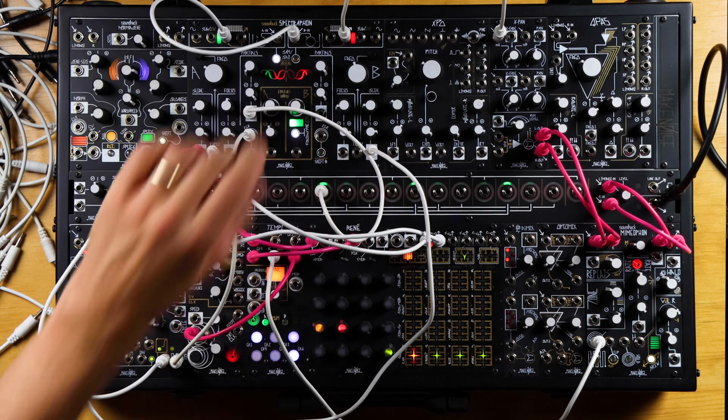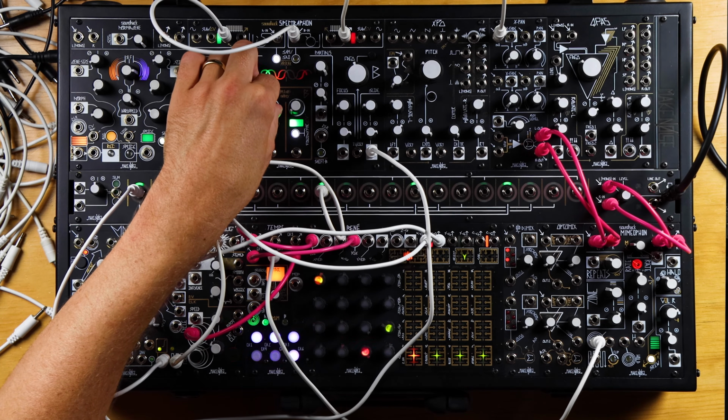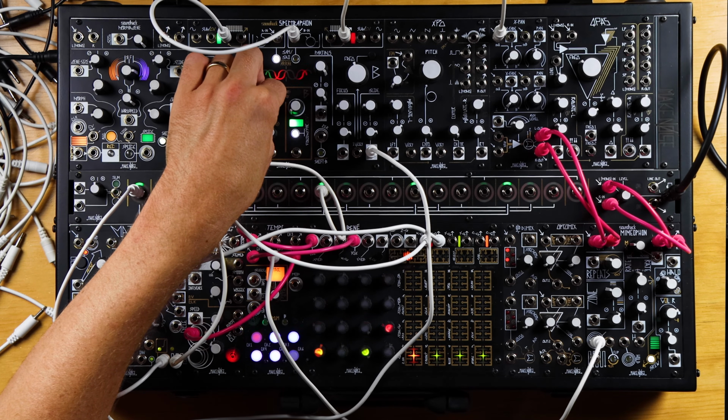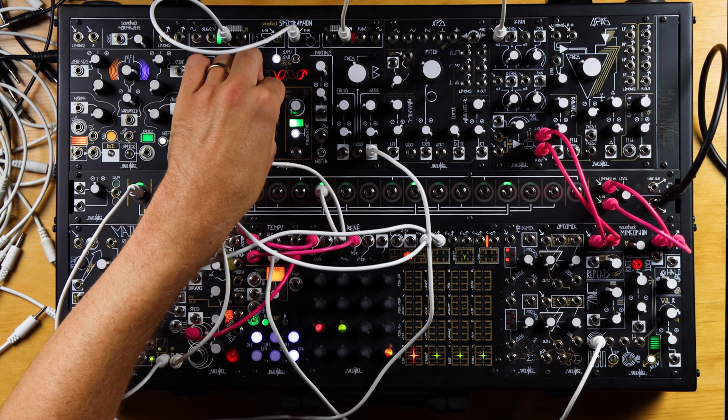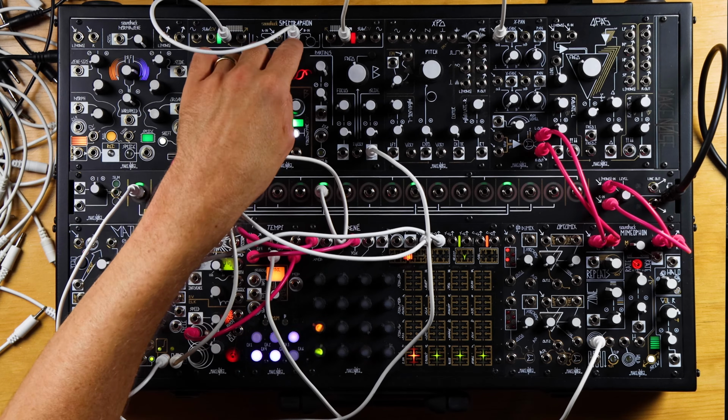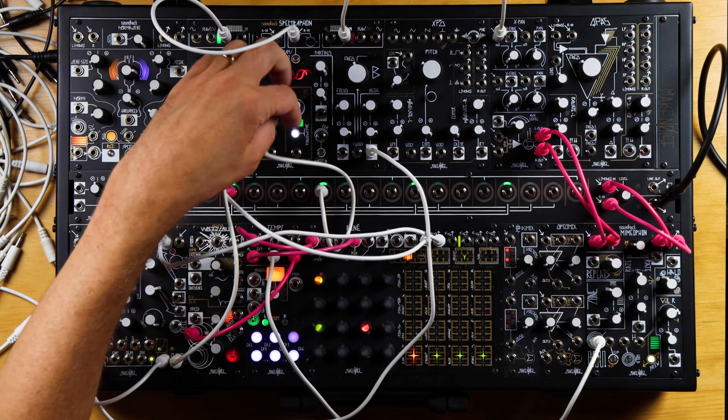Now let's note we can adjust several different nodes of timbral change here. Turning up FM on side A adds more grit to the sound as it's coming into the side B input.